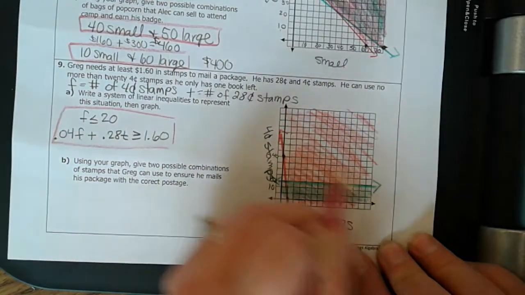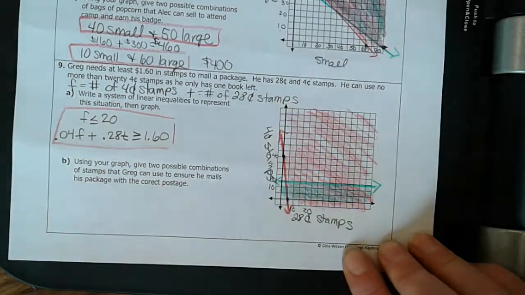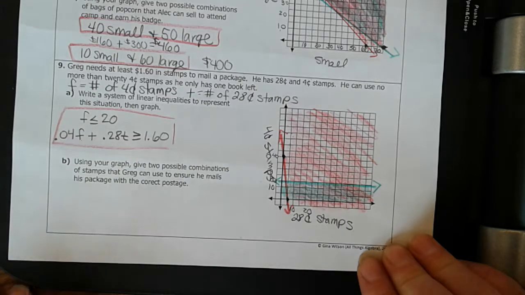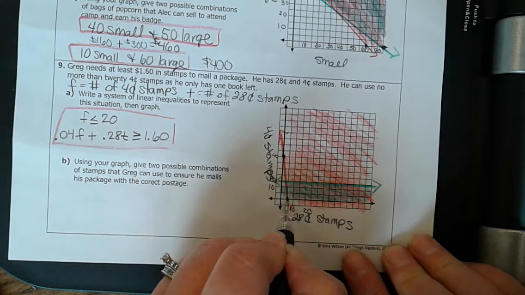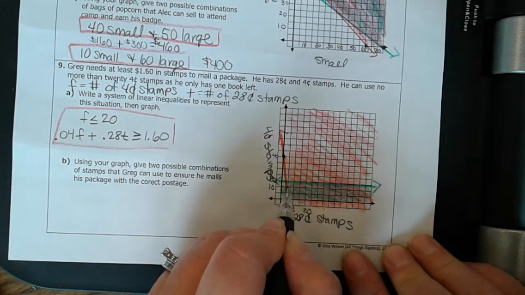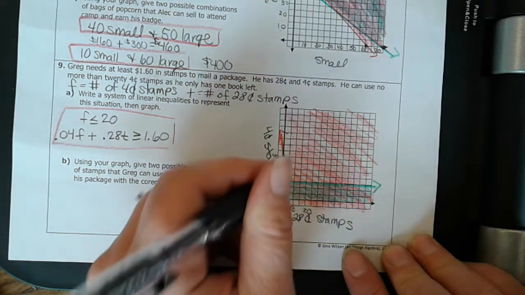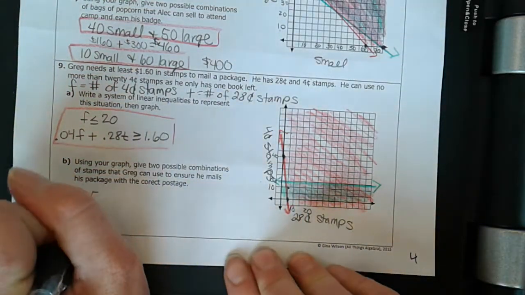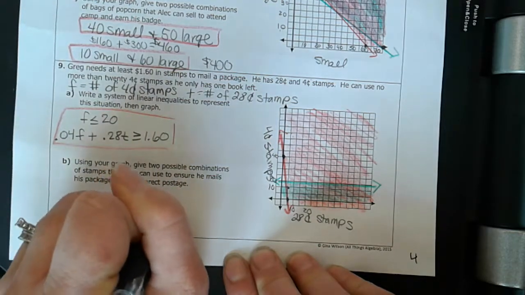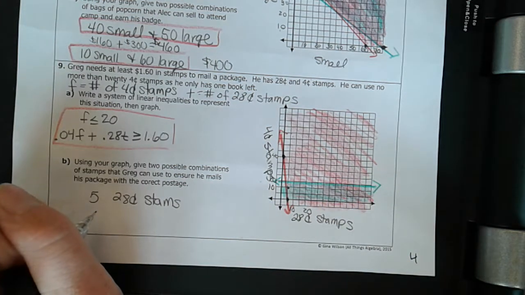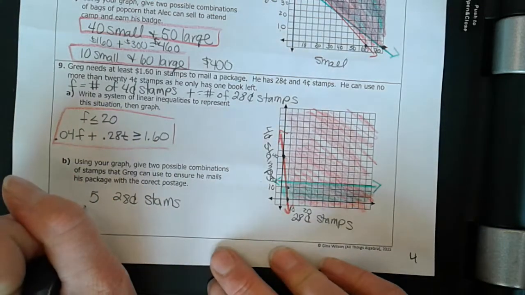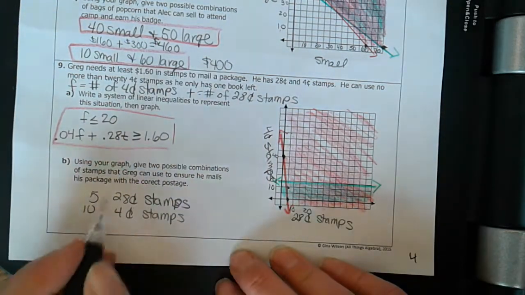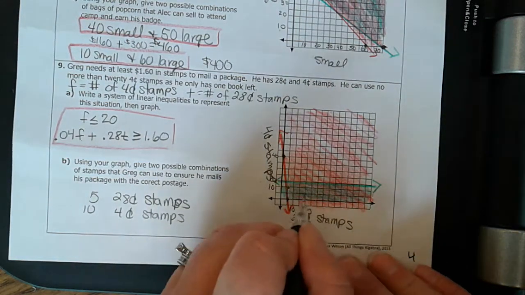So we can see where these cross is where we have the two colors combining. Any of the points in this region are going to work. So we could say we were going to use this point right here: 5 28-cent stamps, and so that would be 5 times 0.28, and then 10 4-cent stamps. We could pick that point. So that's one solution.